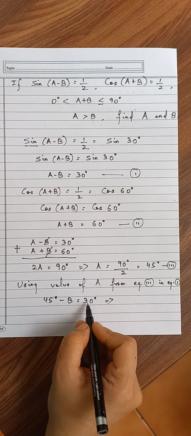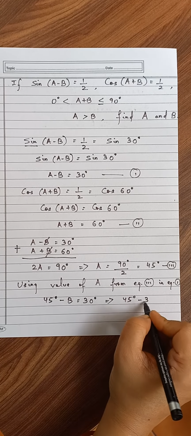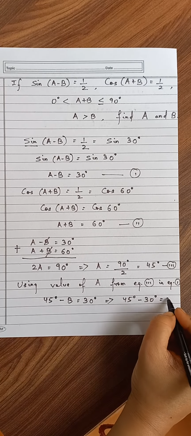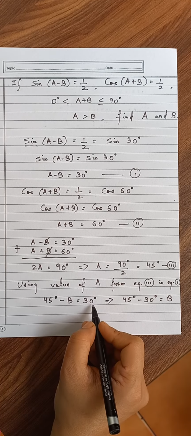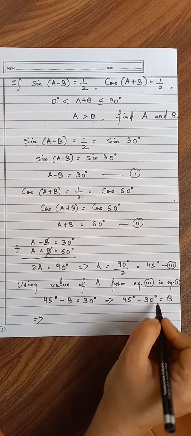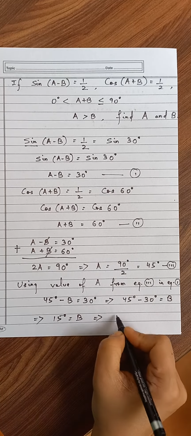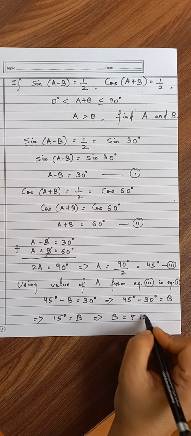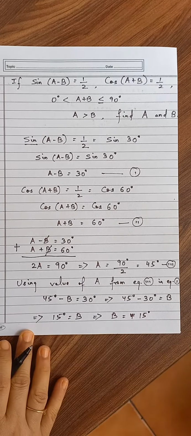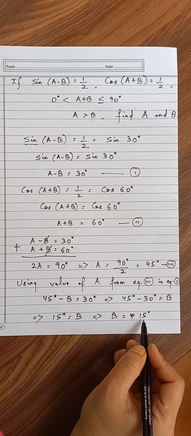Okay, so we'll just transpose it so that we can solve this equation. We bring 30 degree to the left hand side and bring b to the right hand side so that b becomes positive, and then 45 minus 30 will become 15 degrees equal to b. Make it presentable. b value is 15 degree. Okay, so we can see here that a value is 45 degree, b value is 15 degree.